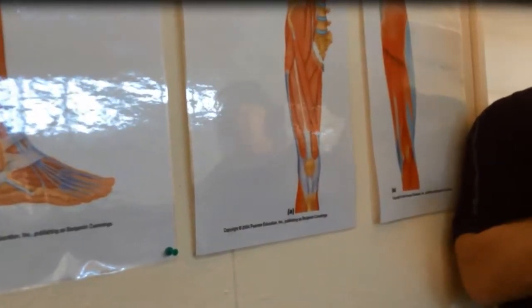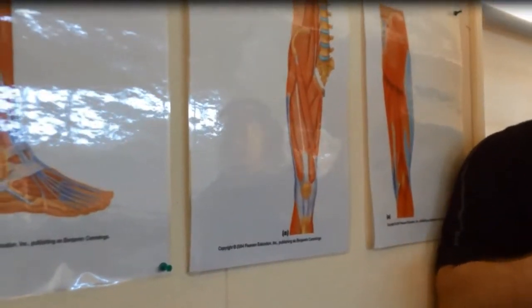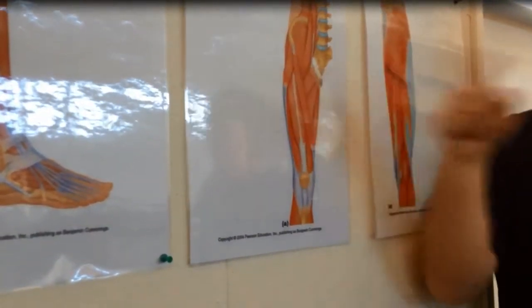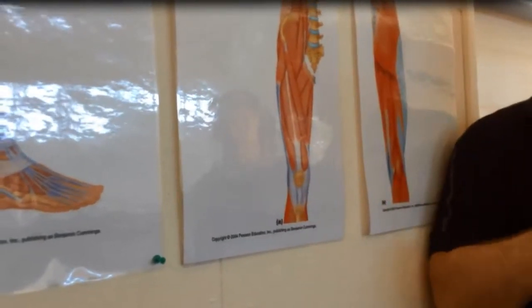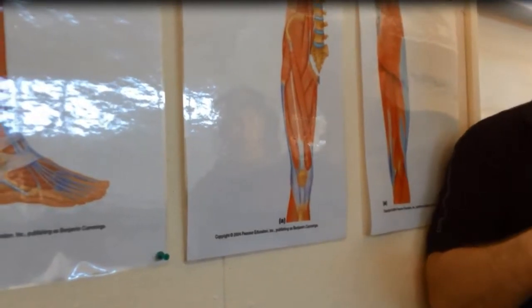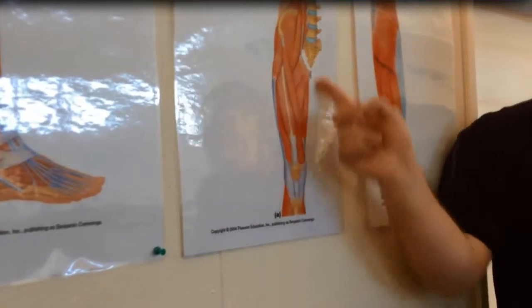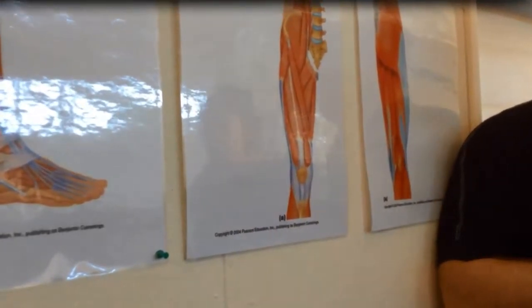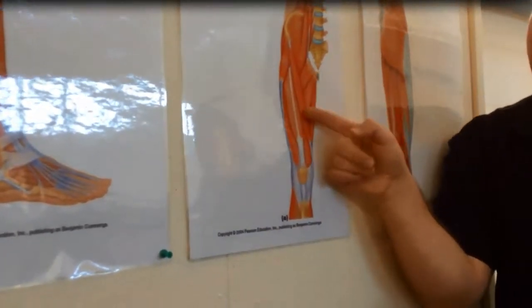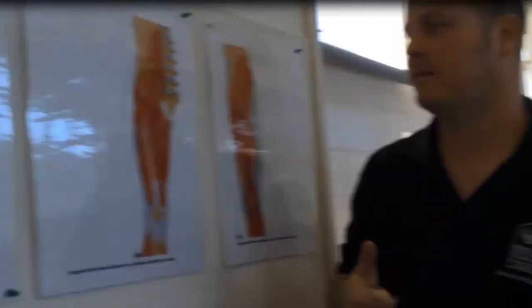Okay, so what's the prime mover for hip flexion? Iliopsoas. What is the insertion of iliopsoas? Lesser trochanter. Good. Which of these muscles are part of the adductor group? The adductor longus. Good. What are the other muscles of the adductor group? Adductor brevis and adductor magnus. Brilliant.